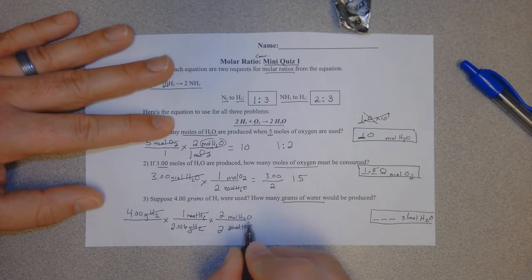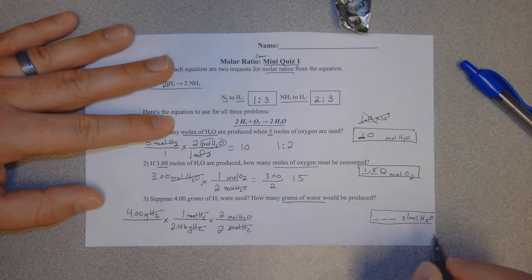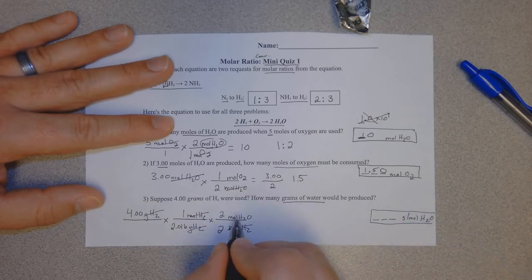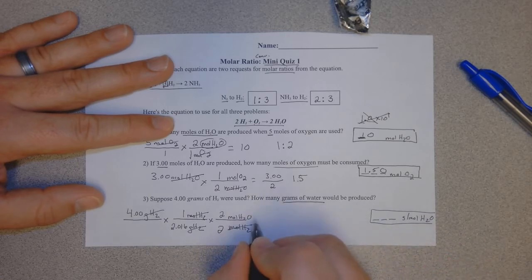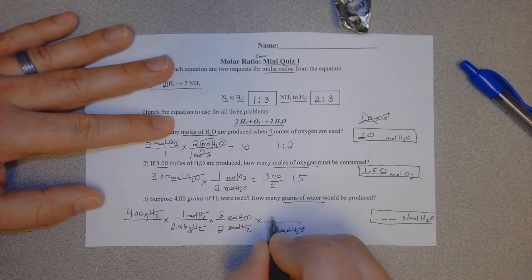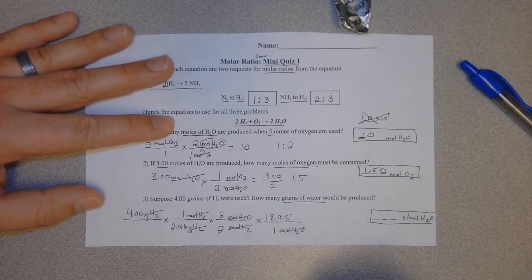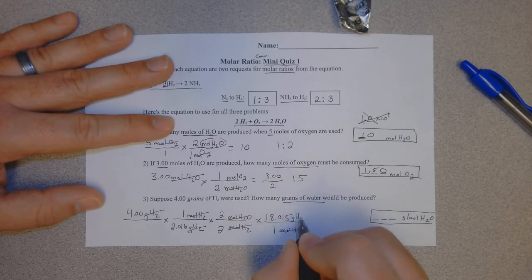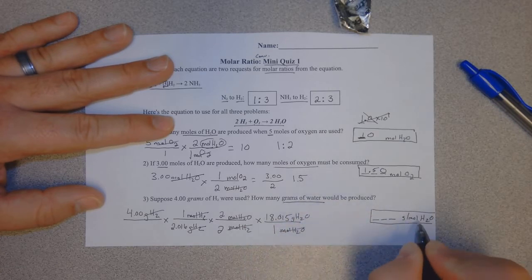Now I'm in moles of H2O, and I need to get into grams of H2O. So one more step to cross out moles of H2O. I know that in every 1 mole of H2O, there is the molar mass of H2O, which is 18.015. And this is grams of H2O, which is what I need for my answer.